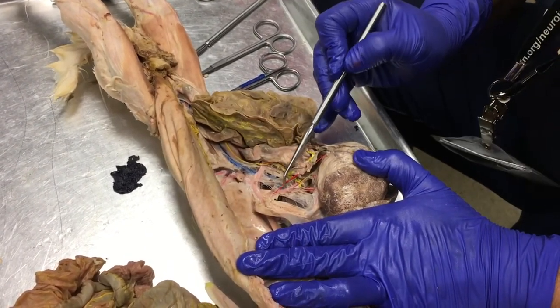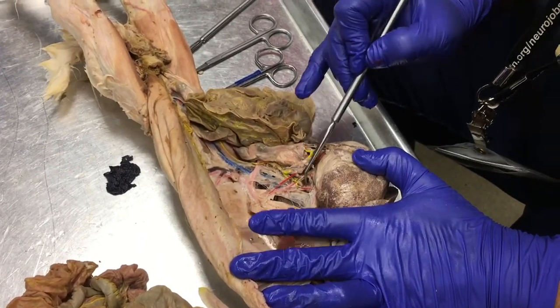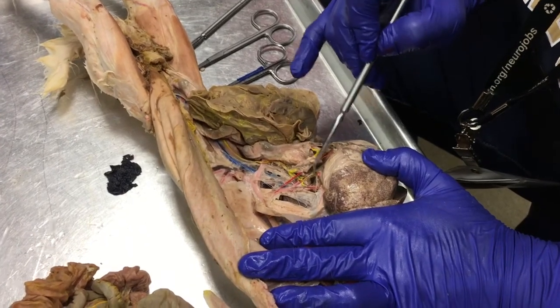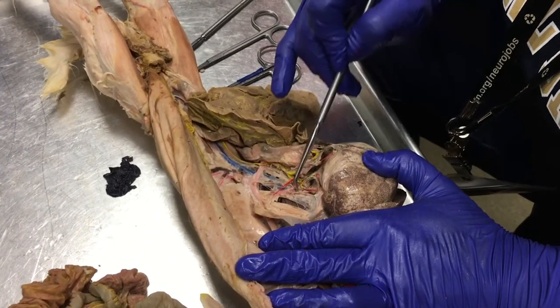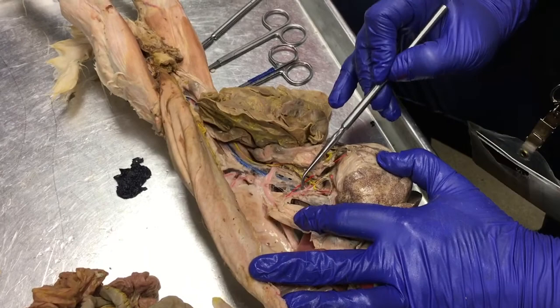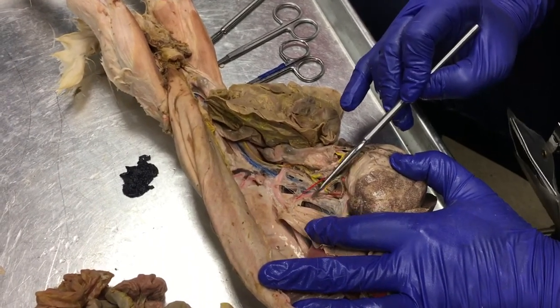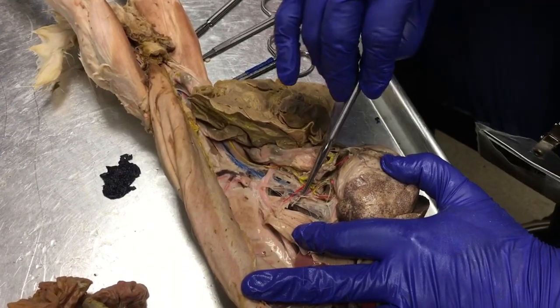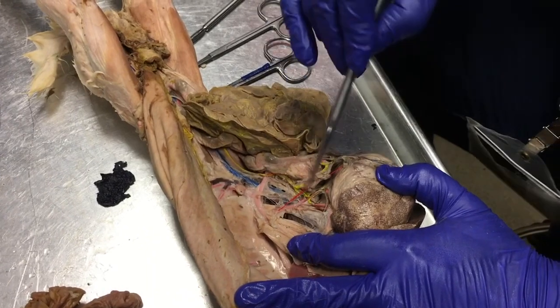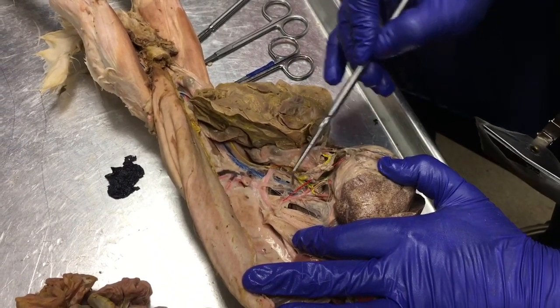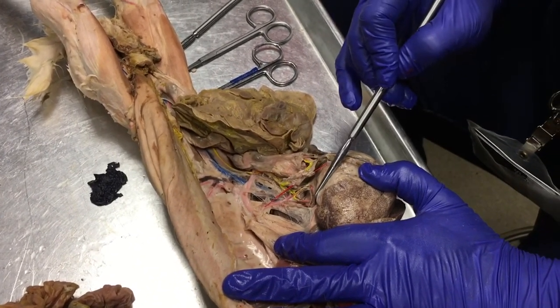So this first branch here, where is it? Oh, I messed it up. Okay, it's missing right here. So see this branch right here? We'll just use this small one. That branch is going to go to the liver. This is the hepatic artery.